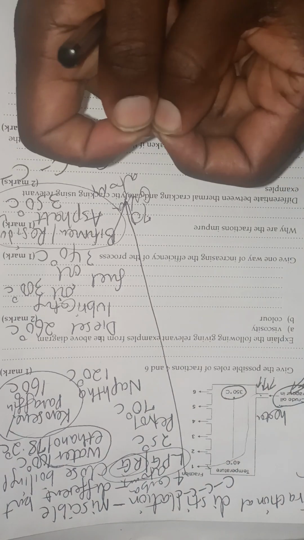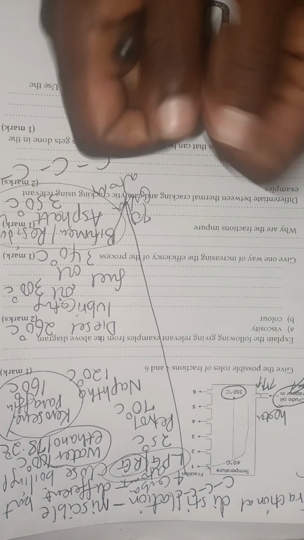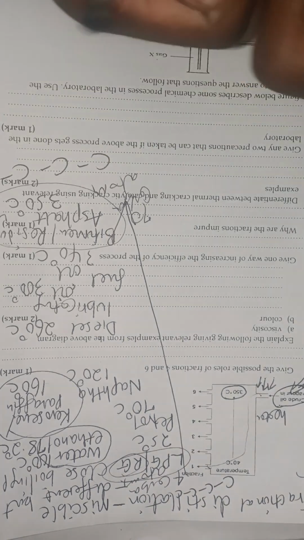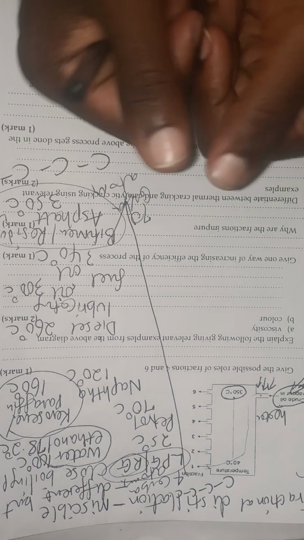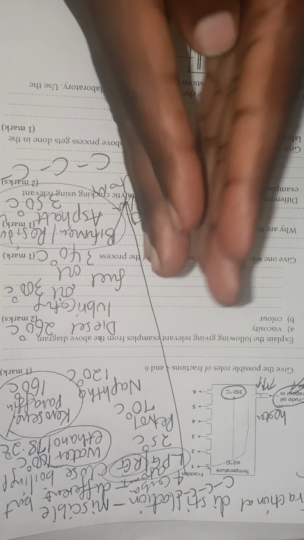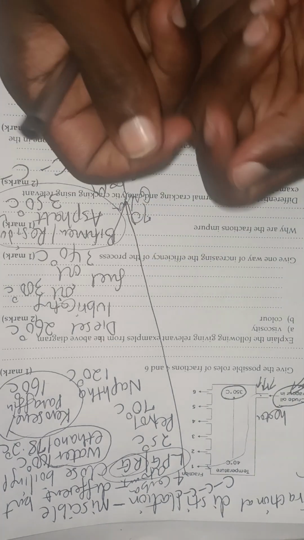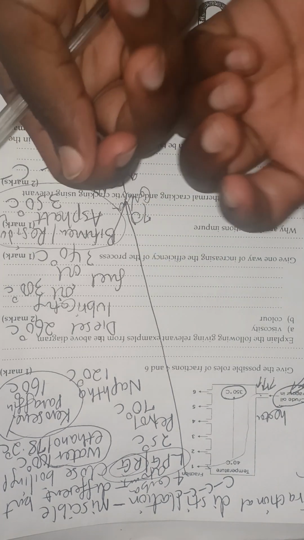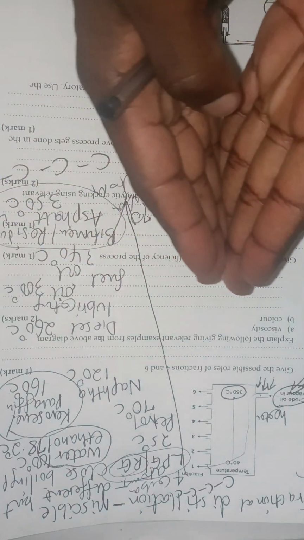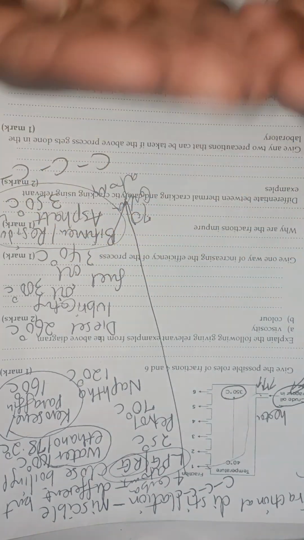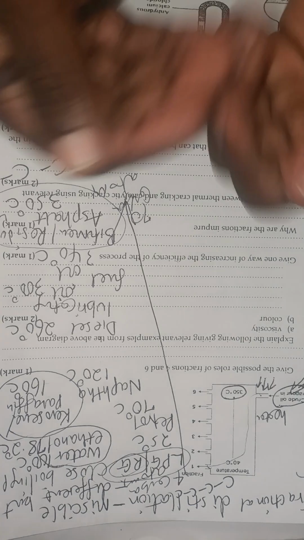Water is less viscous, it easily flows. I think you can get the difference. Viscosity is the easiness of a liquid to flow. So when you compare water and honey, water is less viscous, honey is more viscous. To mean water easily flows and honey does not easily flow.